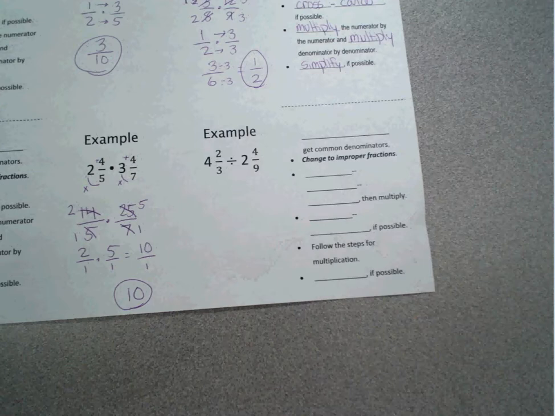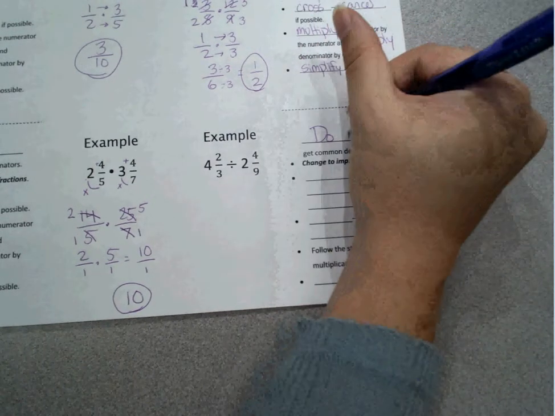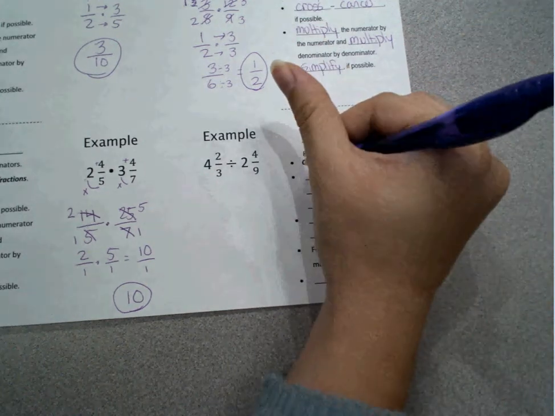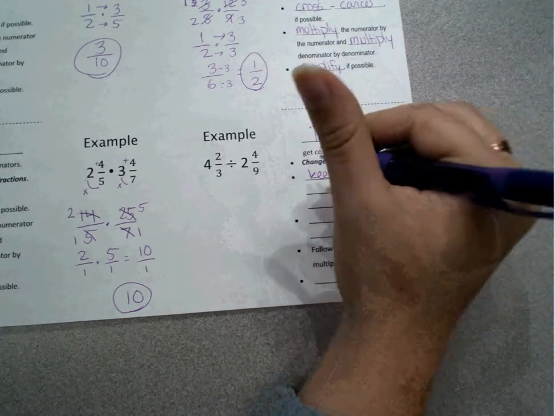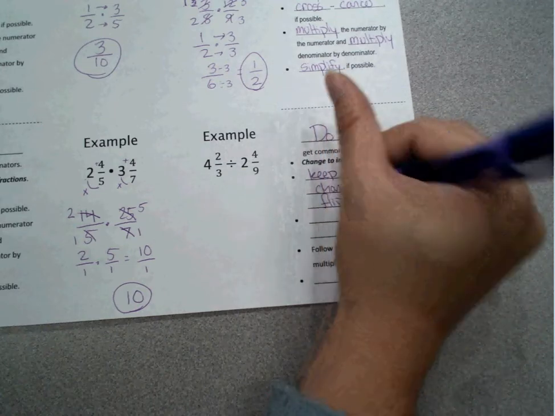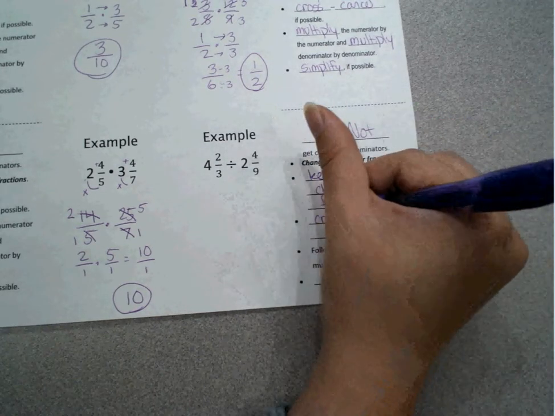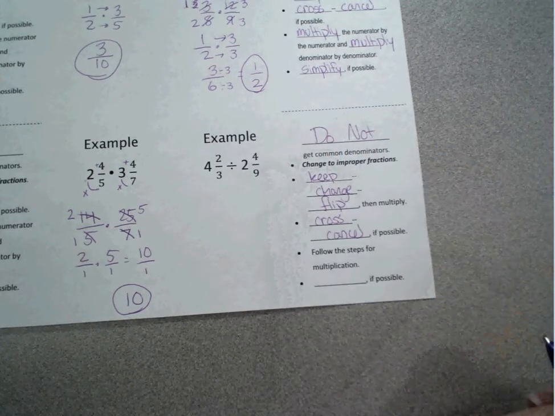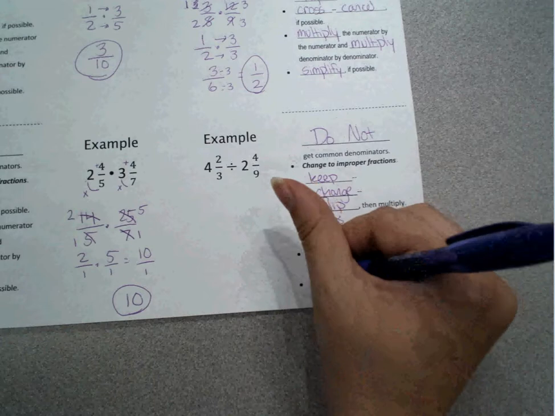Division, very similar. Again, do not get common denominators. You have to change to improper fractions. And just like our division from before, we keep, change, then flip. Then we multiply. As we multiply, or before we multiply, we can cross cancel if possible. And then we're going to simplify.